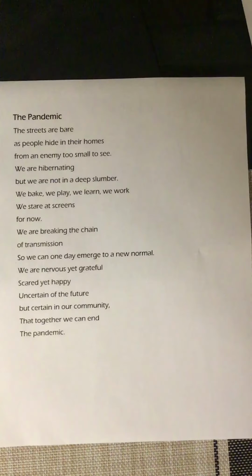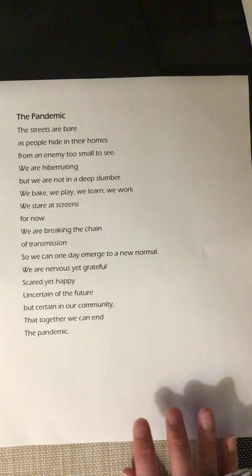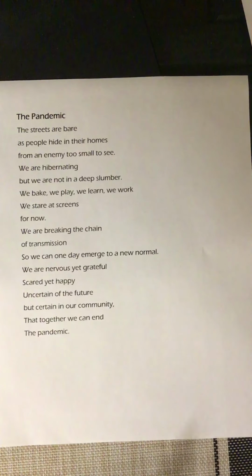This is the second poem that I wrote based on my graphic organizer. I'll read it to you. It's called The Pandemic. The streets are bare as people hide in their homes from an enemy too small to see. We are hibernating, but we are not in a deep slumber. We bake, we play, we learn, we work, we stare at screens for now. We are breaking the chain of transmission so we can one day emerge to a new normal.